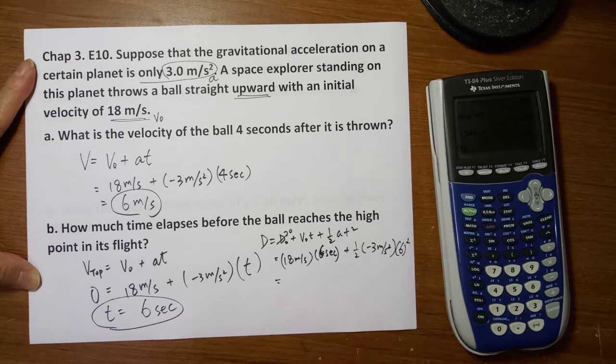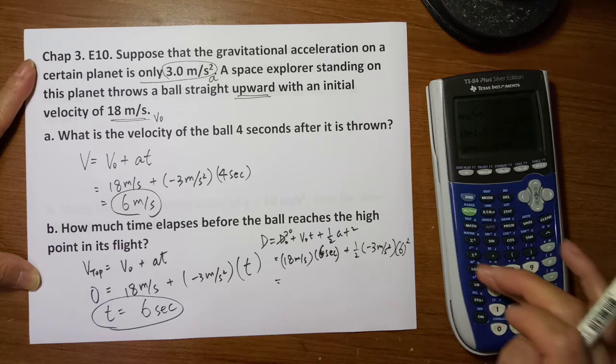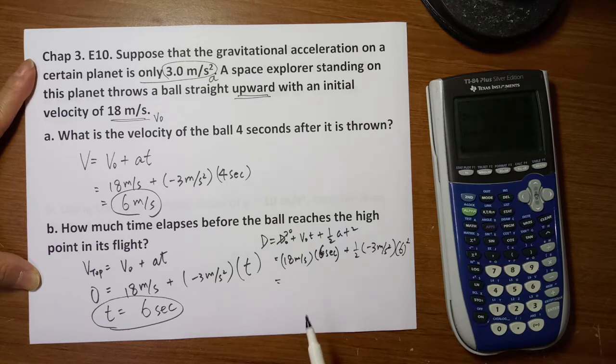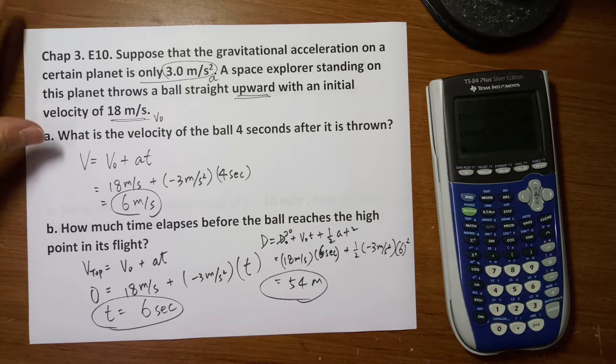Then you will get 18 times 6 minus 1.5 times 6 squared. Then 54 meters. This is how high it flies while reaching the top.